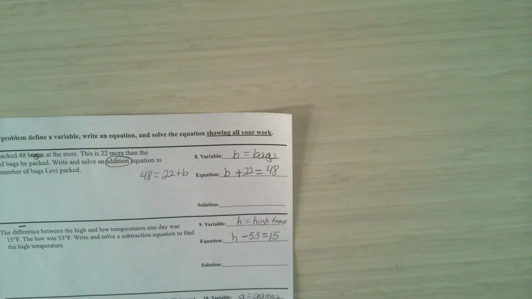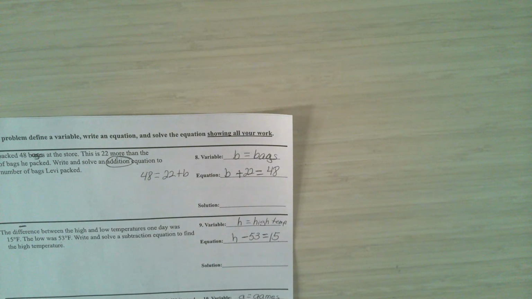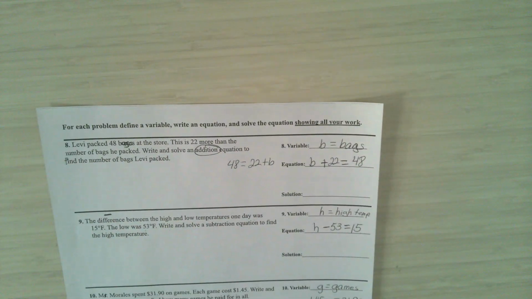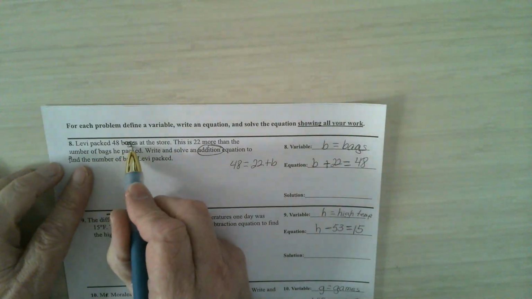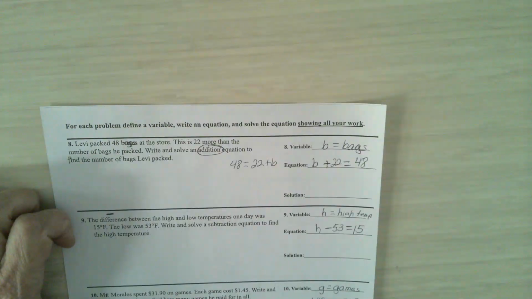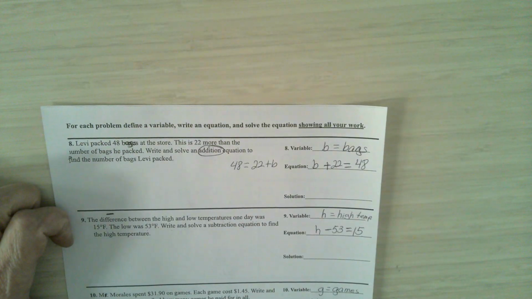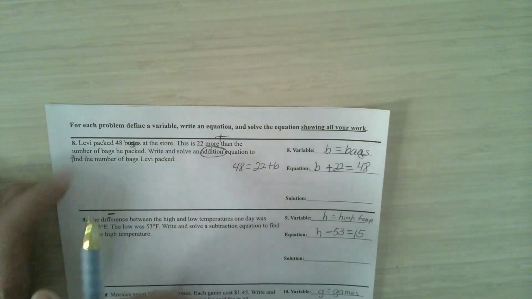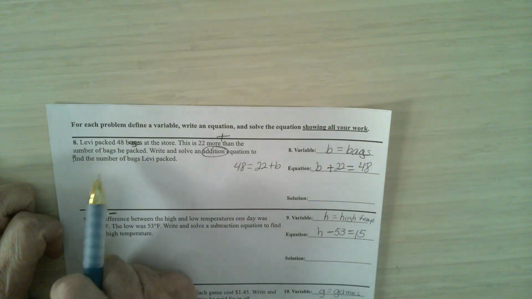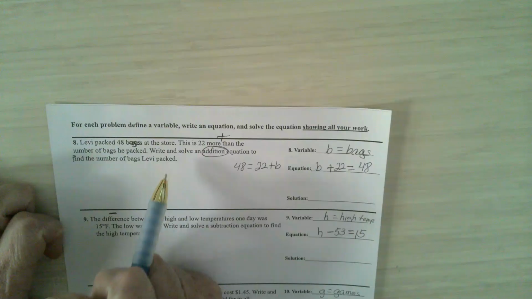Okay, and let's see. It looks like I already have these started, which is fine. In number 8, Levi, I think some classes I change the word boxes to bags, and sometimes I change bags to boxes. So on this one, I changed it to bags. Levi packed 48 bags at the store. This is 22 more than the number of bags he packed. Write and solve an addition equation to find the number of bags Levi had packed.